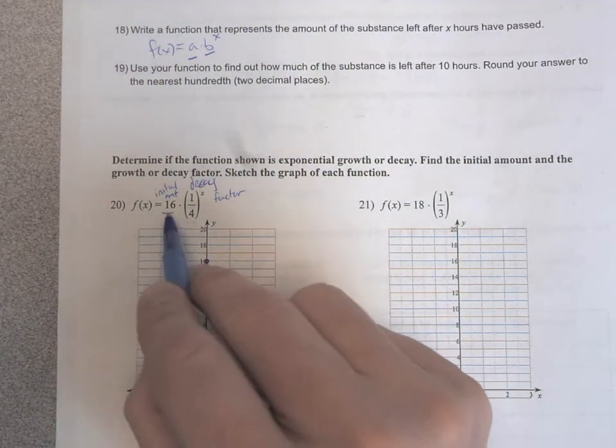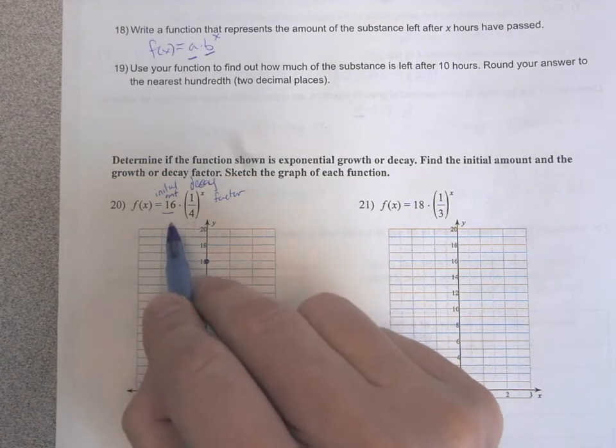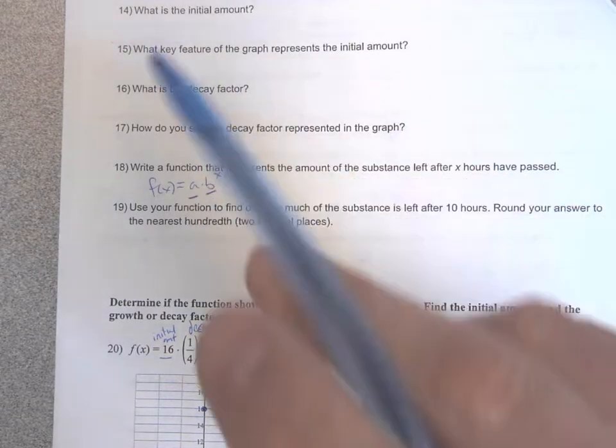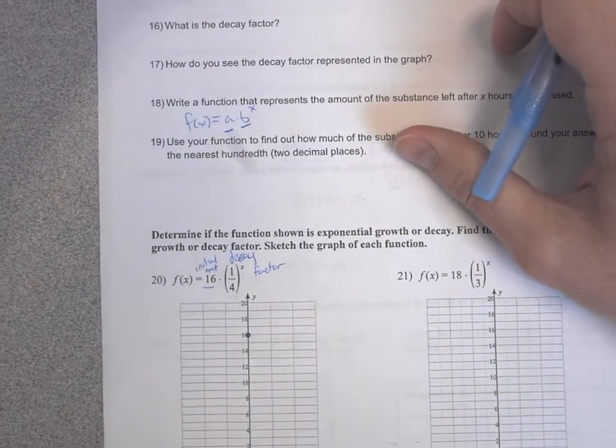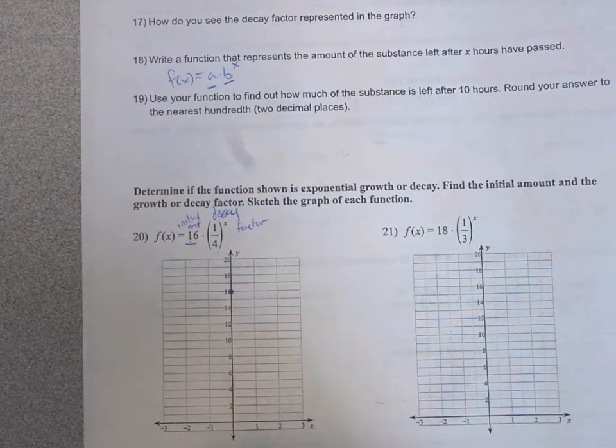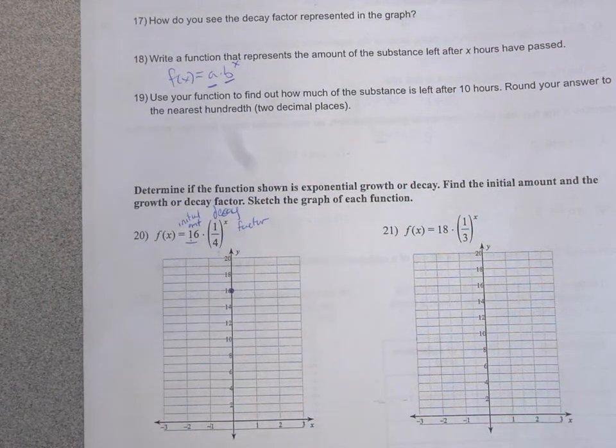Okay, so this initial amount is your y-intercept. That'll actually help you with one of these questions up here as well. Okay, your initial amount is your y-intercept. So if my initial amount is 16, my y-intercept then will be (0, 16).